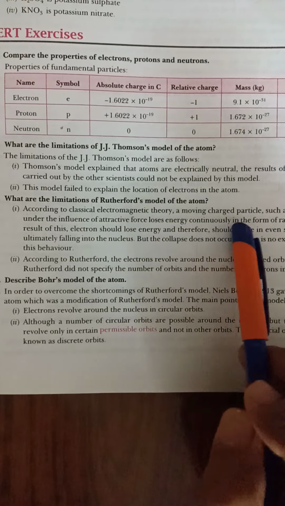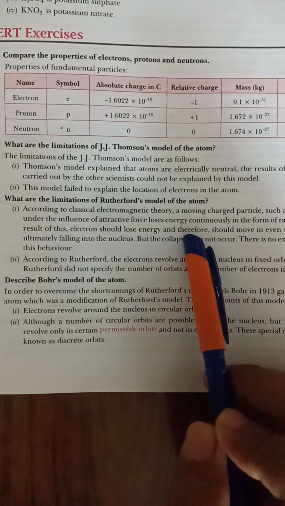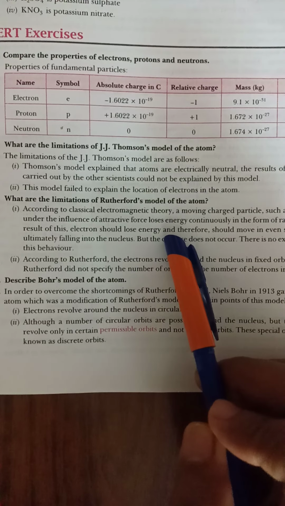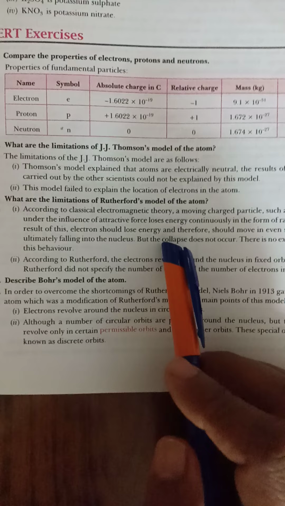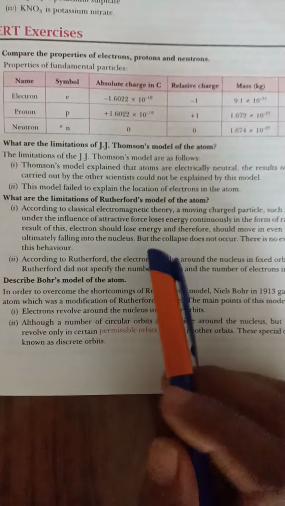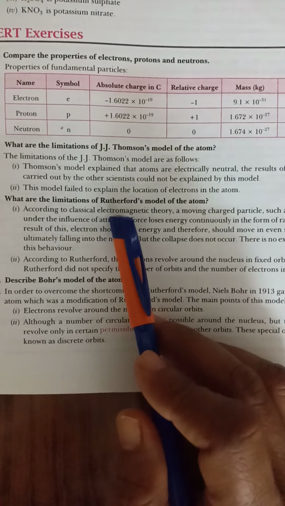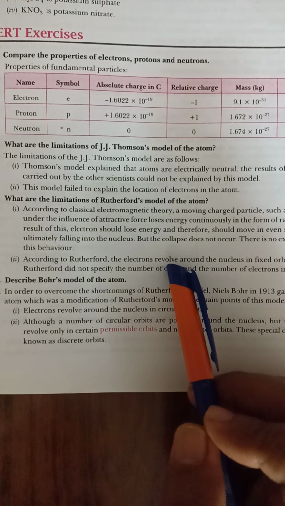Now according to electromagnetic theory, a moving charged particle such as an electron under the influence of an attractive force loses energy. It means that while the electron is revolving, it loses energy, and a stage will come when this electron should fall inside the nucleus. But it does not happen. But this statement was given by Rutherford, so this theory again failed.